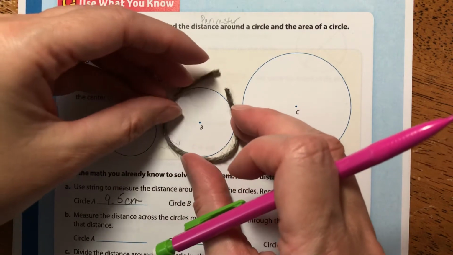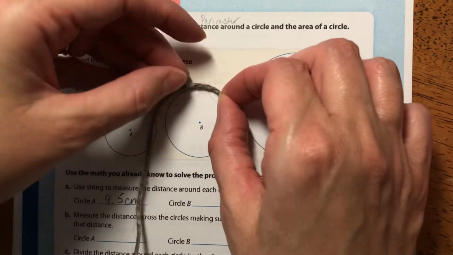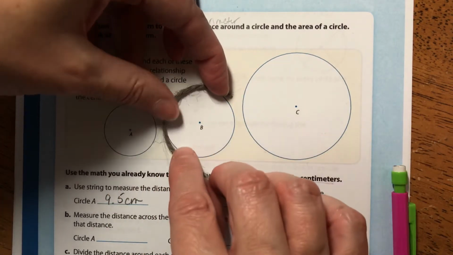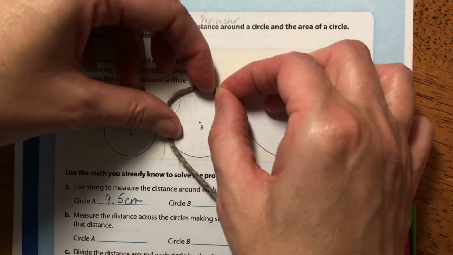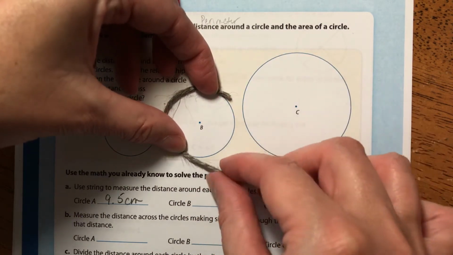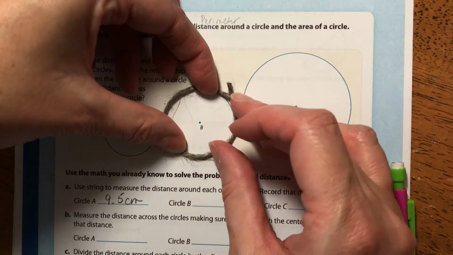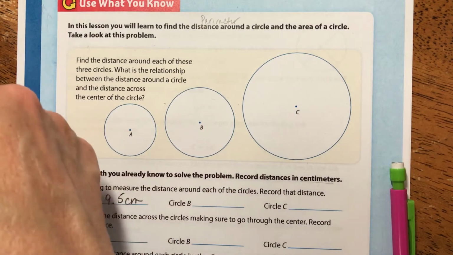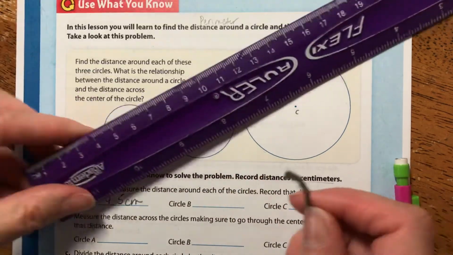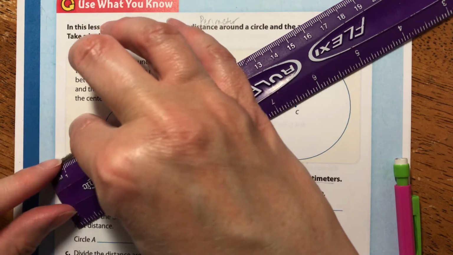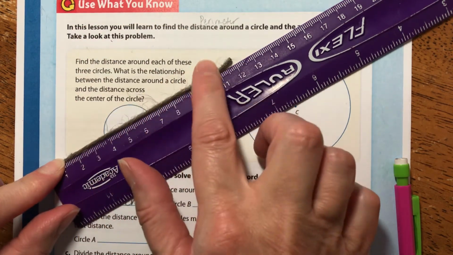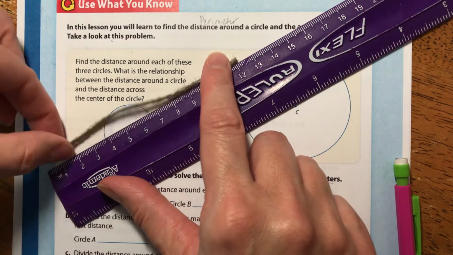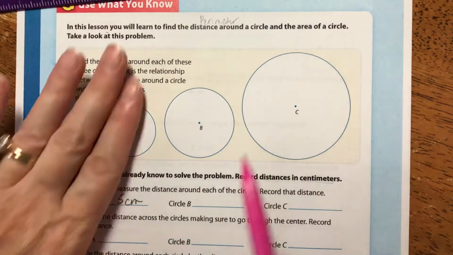Will this one reach? Ooh, that one's pretty close. This is what was left of my string. Let me go around. They're getting bigger, they're harder to do. Okay, they've got a bit of an overlap, so I'm going to try and cut that little bit off. Okay, so here's what I think I have for B. I'm going to measure it out. You do it too. I got about 12. Okay, so I'm going to say about 12 centimeters.